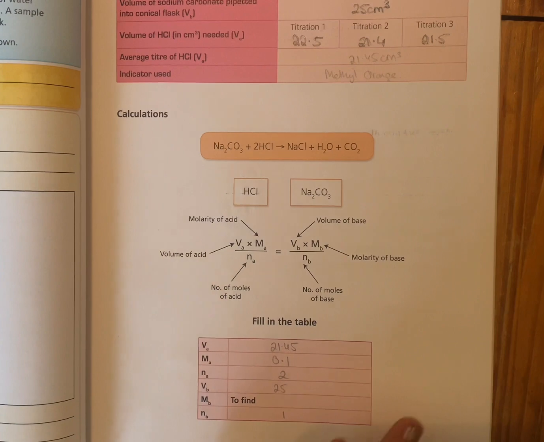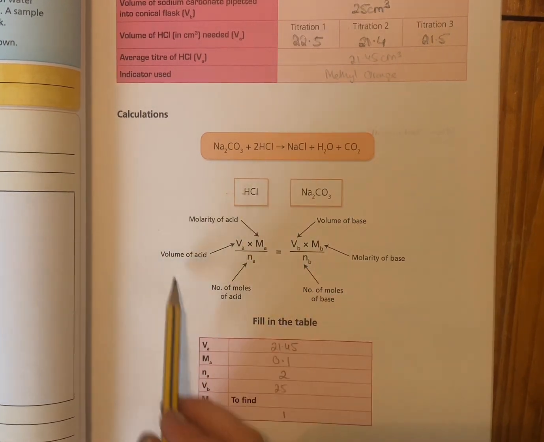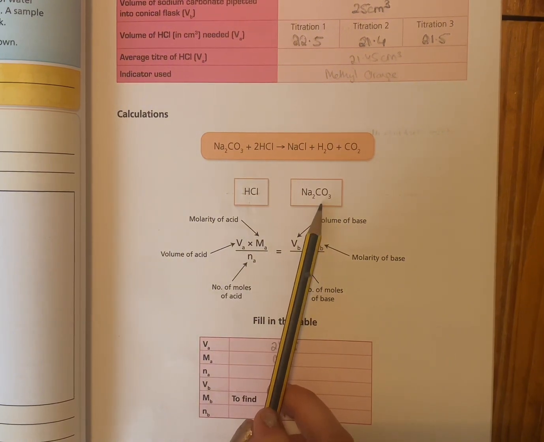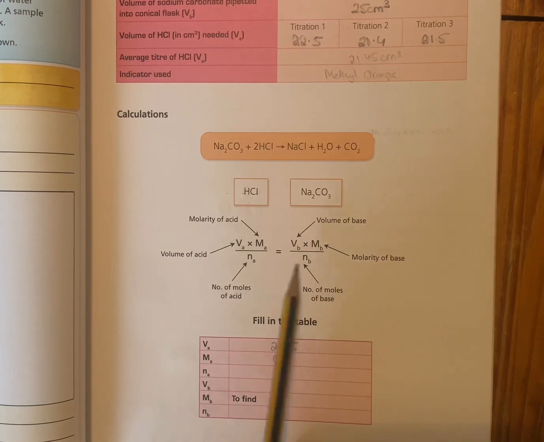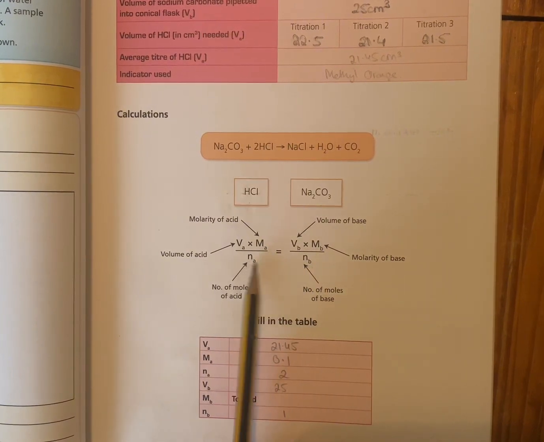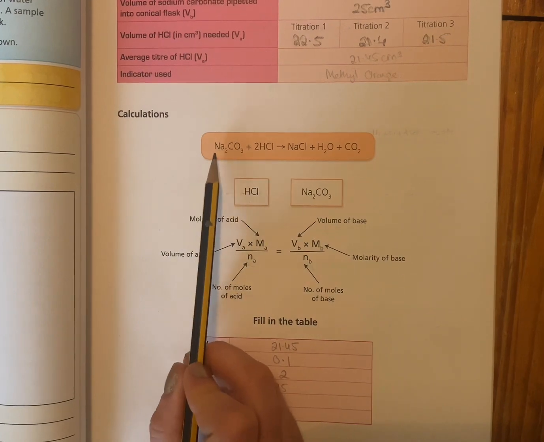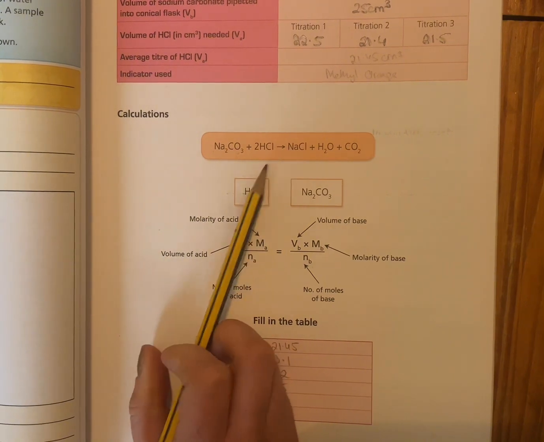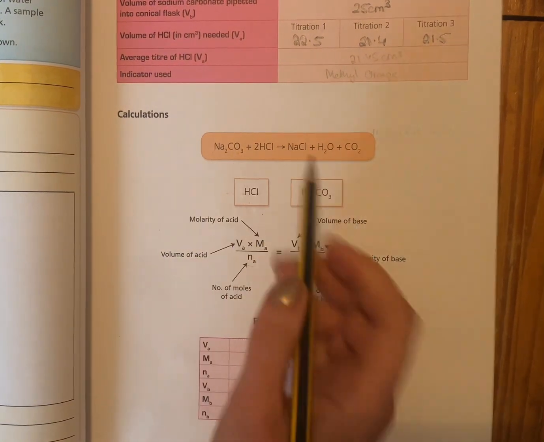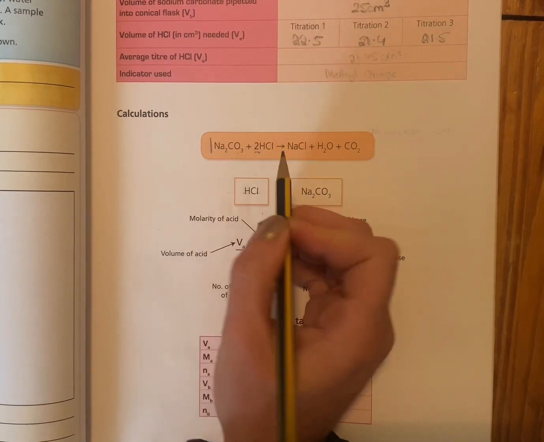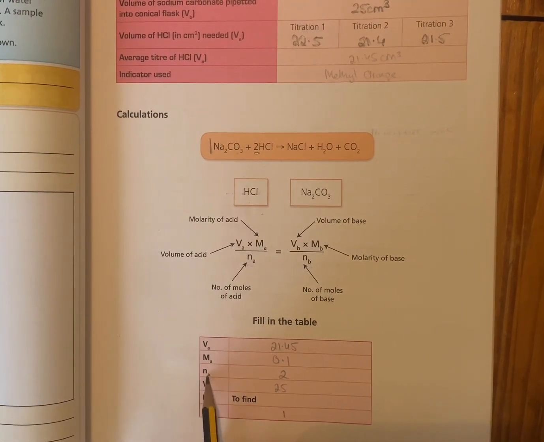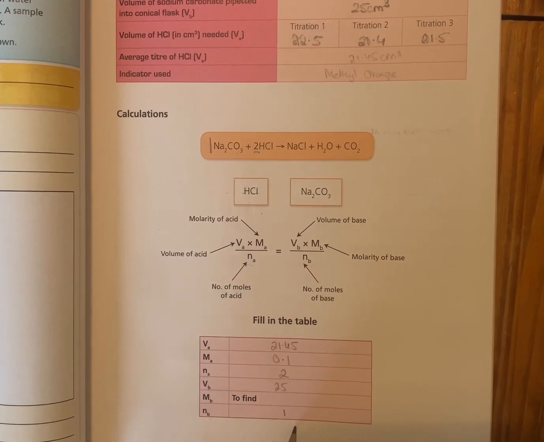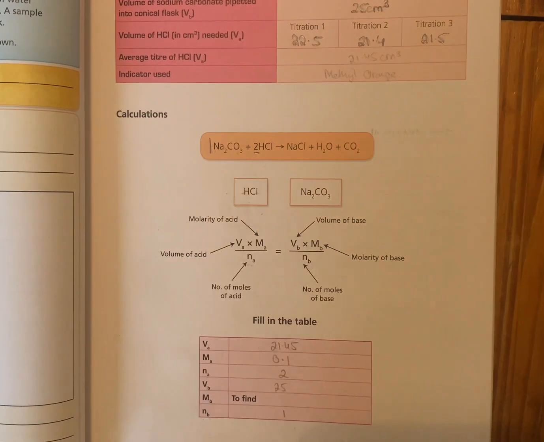So again, like the last titration, this is the equation that we're going to be working off. Our acid is HCl, our base is sodium carbonate. You see from the chemical equation, we're going to get Na and Nb. Na and Nb is the ratio of how many moles of sodium carbonate react with how many moles of HCl. So it's a 1 to 2 ratio. So that's where I'm getting Na is 2 and Nb is 1. So the base is 1, acid is 2.